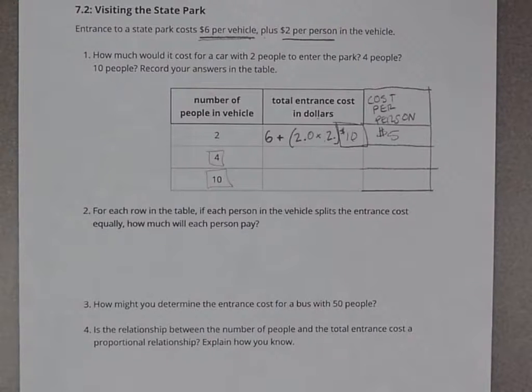Well, actually, nice, good. Okay, but check this out. It's not going to be 8. Always start with 6. $6 for the vehicle, and then 2 times the amount of people. Good. Okay, looks like most people have this, so let's go through and fill this table in here together.